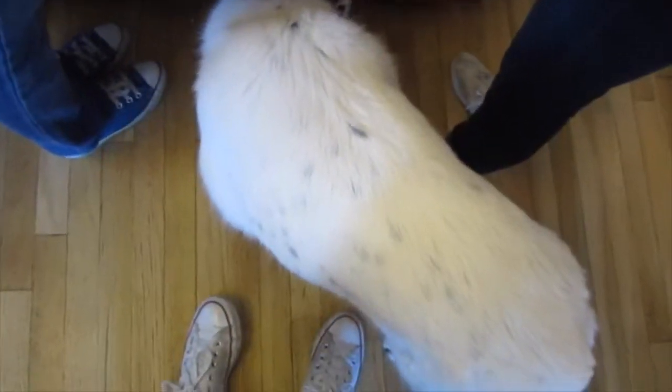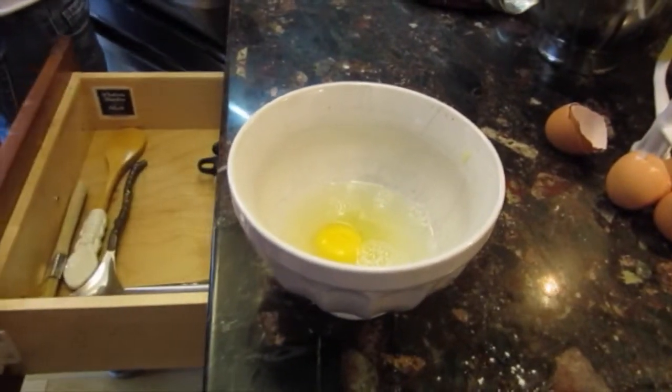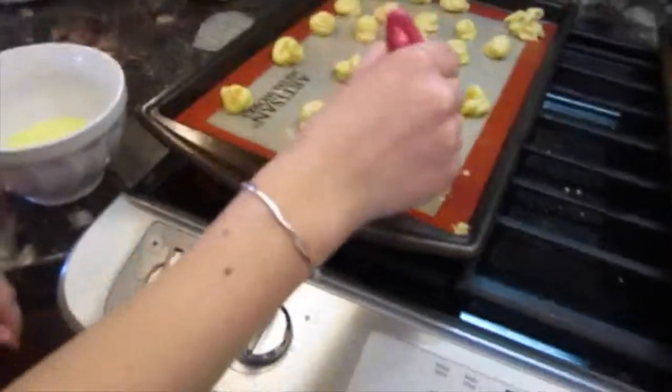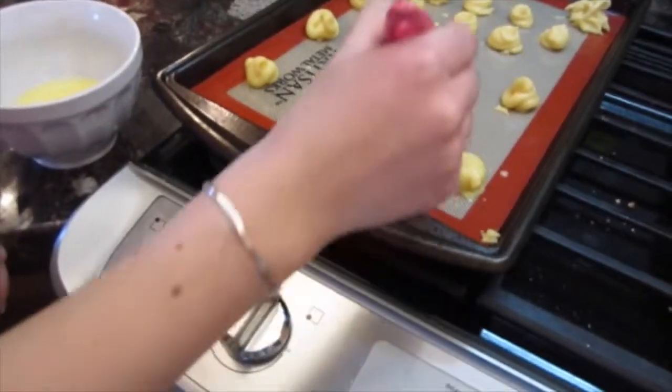Good doge. Good doge. Wait, how much water is it? I don't know. I just put some in. With water. Okay, bye. Brush the egg wash onto the bread thing. I'm ready.